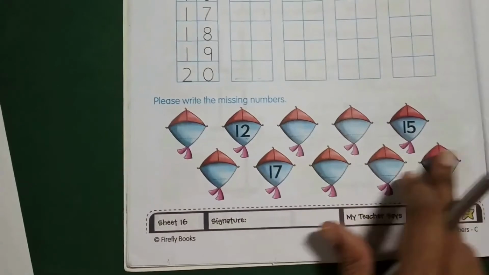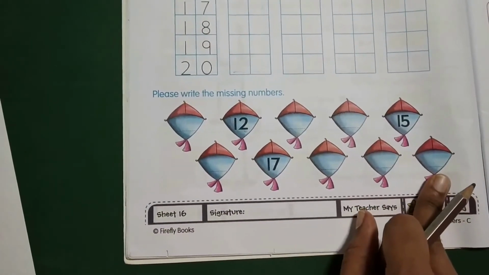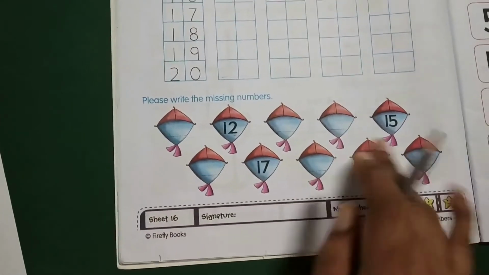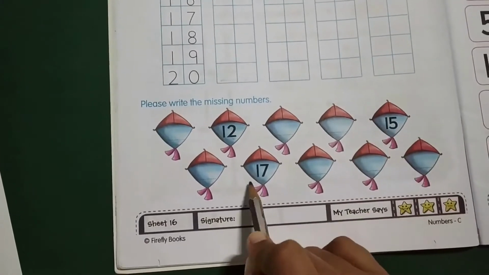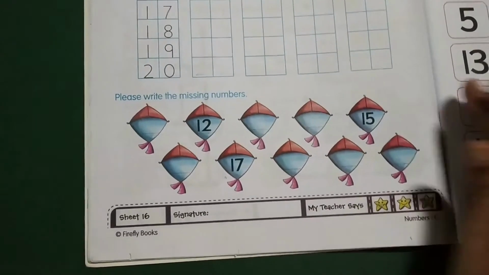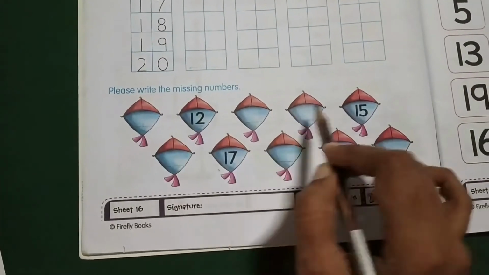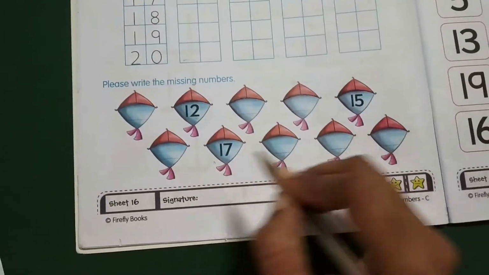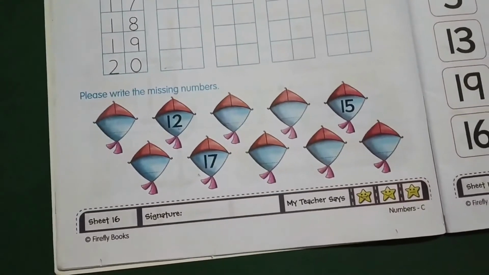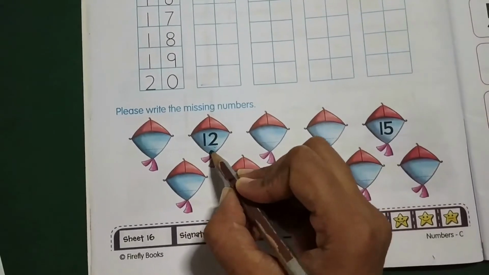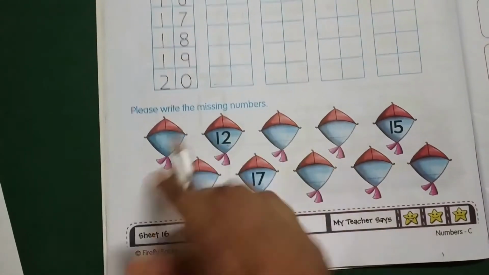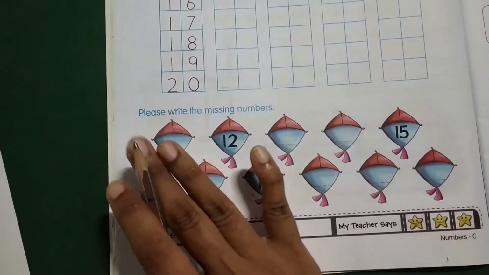Now see, here we have some kites. Okay? There are 10 kites over here. And some kites have numbers, some kites don't have numbers. So, wherever the numbers are missing, we will fill in those numbers. Now, how to fill in those numbers? Here, the first kite is blank. कुछ नहीं लिखा है.